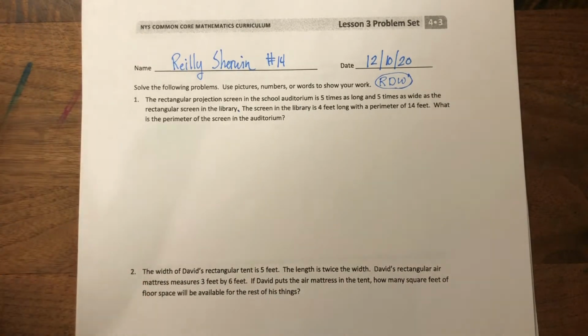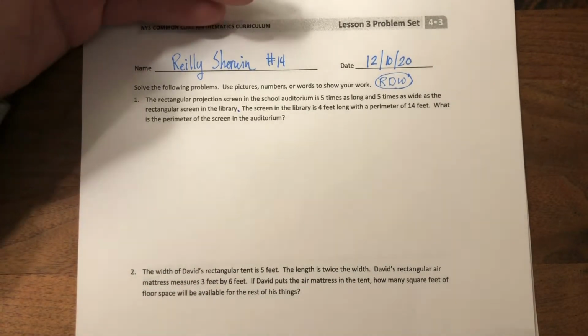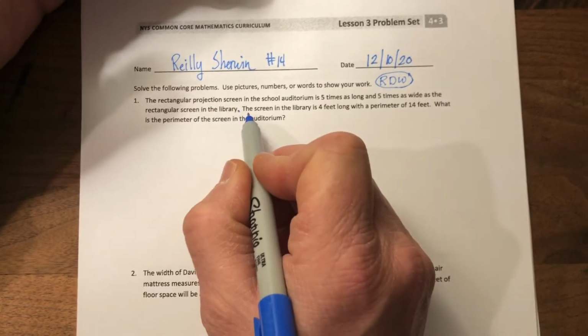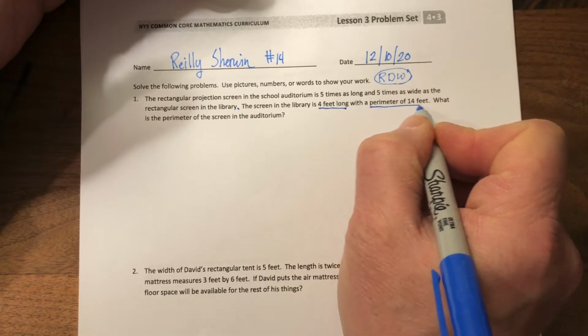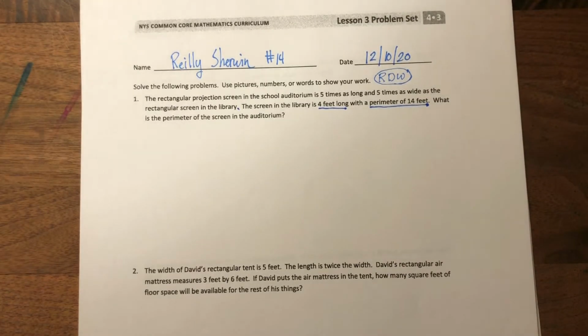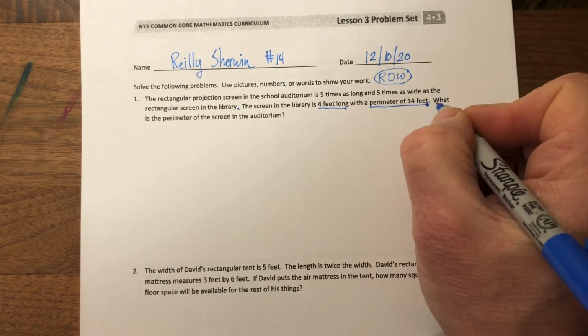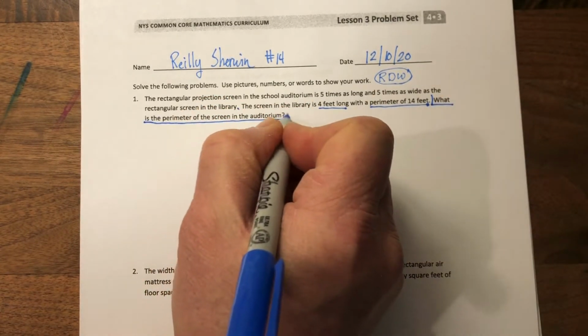That makes sense to me because the screen in the library is that little sharp board and it's small. So now the screen in the library is 4 feet long with a perimeter of 14 feet. So here's my question. What is the perimeter of the screen in the auditorium?